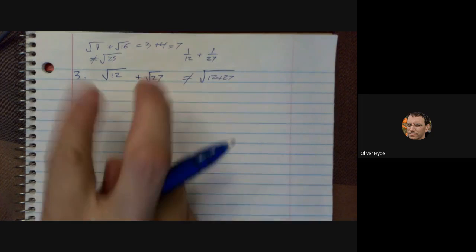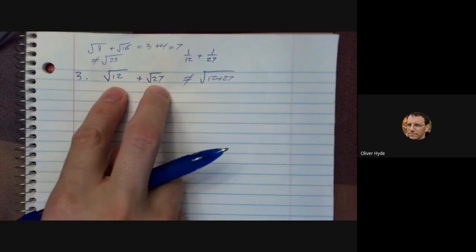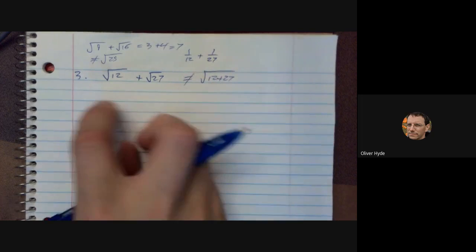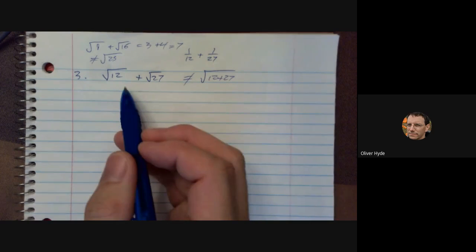So what do we do? Well, it's almost like finding a common denominator, except you're trying to find a common radical. If it'll happen, the difference is that you can always find a common denominator. You can't always find a common radical. The way that we're going to add these is we're going to simplify them first.